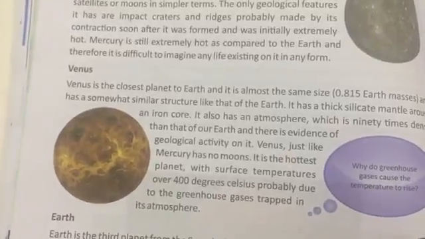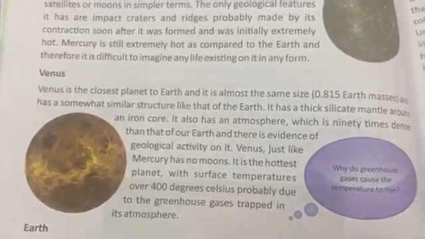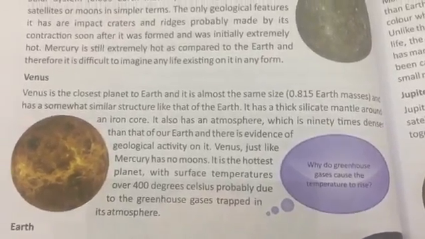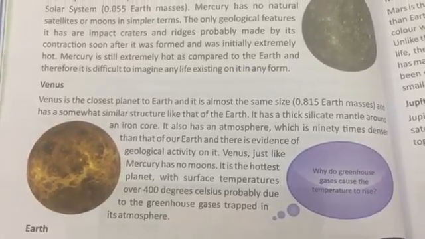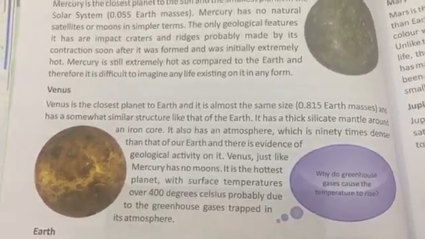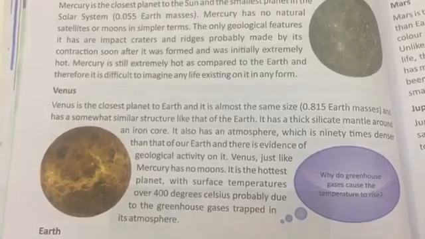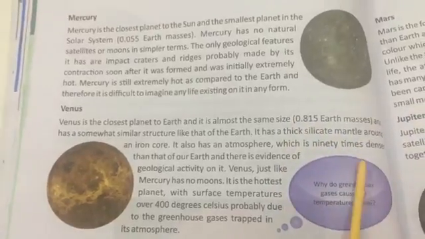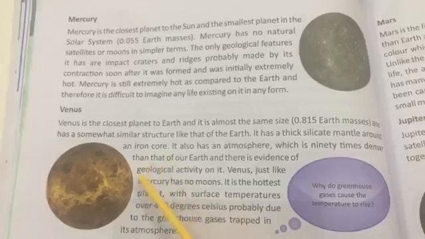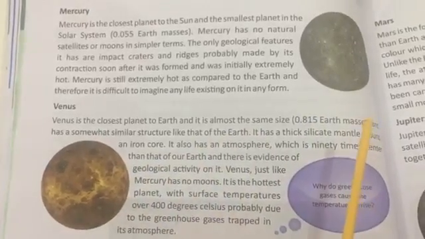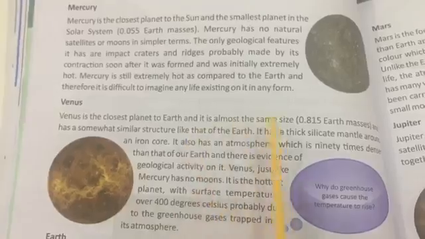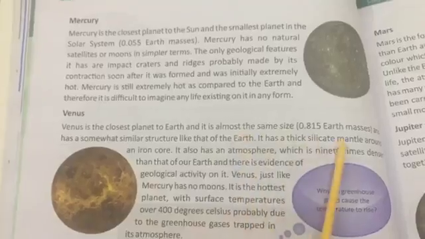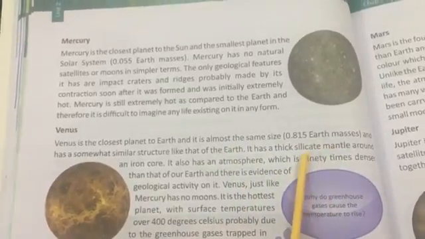Then we have the Venus. Venus is closest to the Earth, and its size is 0.815 Earth masses, and it has a structure somewhat similar to that of the Earth. It is a little bit like the Earth, and it has a thick silicate mantle. Mantle means a cover around an iron core. As the Earth has a core, right? So the Venus also has an iron core, and it is surrounded by a mantle. Mantle means a sheet or a layer of the silicate.